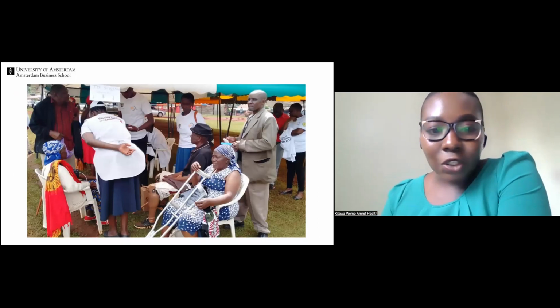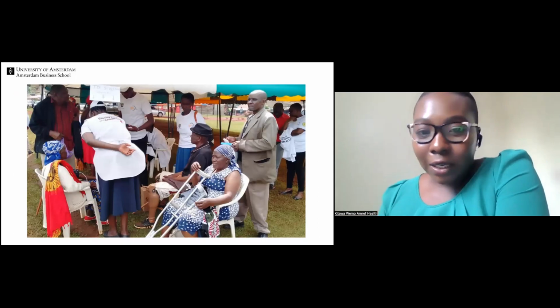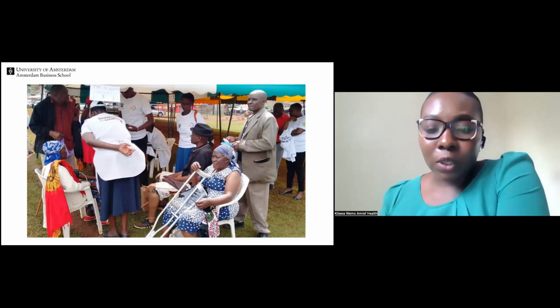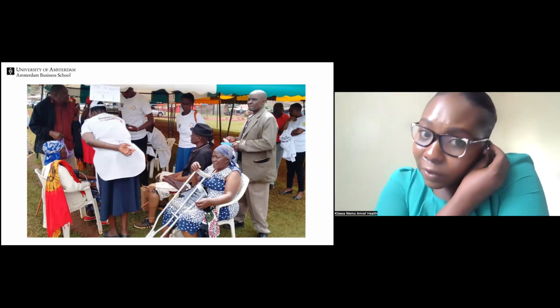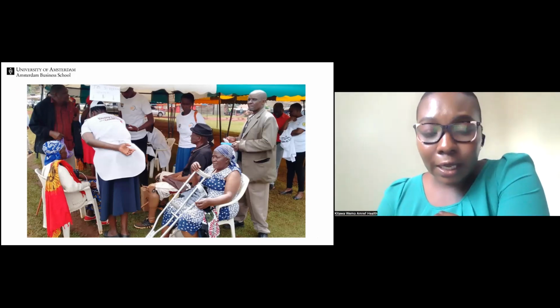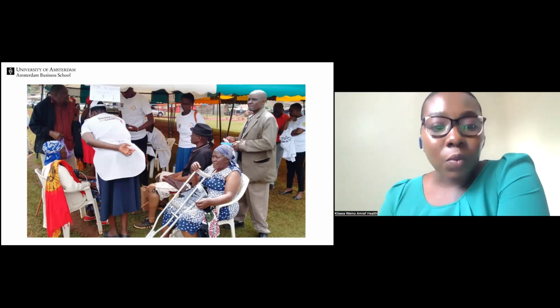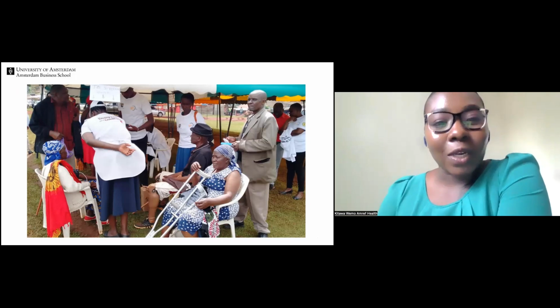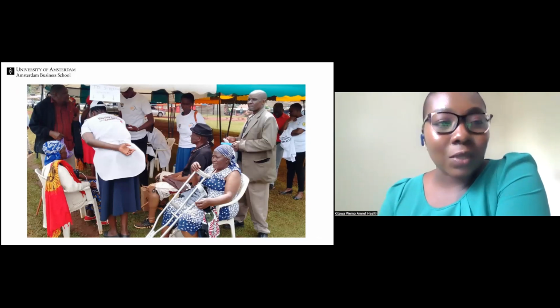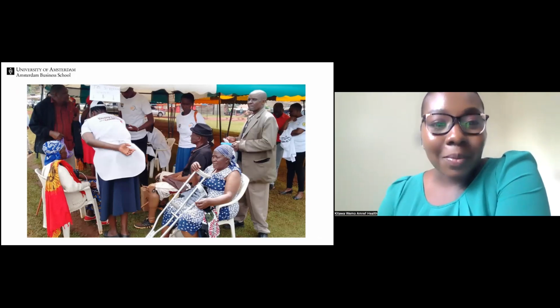I think the next slide is just pictures of what our clinic has been able to do. You see elderly people who are not able to reach hospitals coming, and those who have disabilities are coming to receive care. As you can see here, we were doing tuberculosis screening. The willingness to come to the mobile clinic is higher than the willingness to go to a hospital, because they know they receive care at their doorstep.